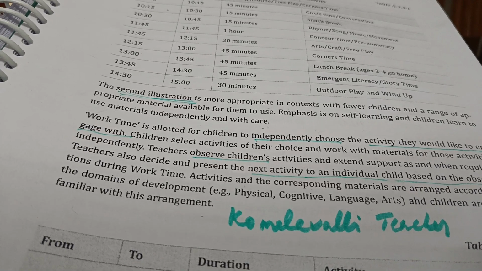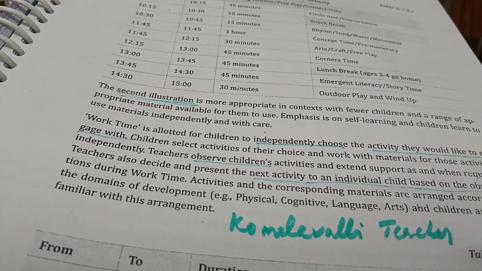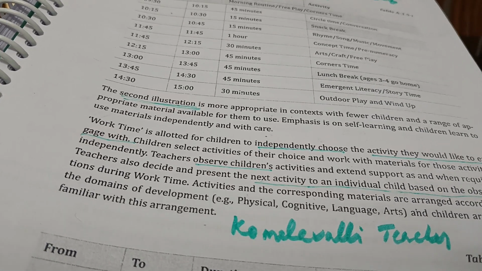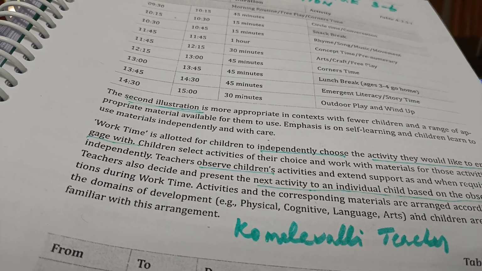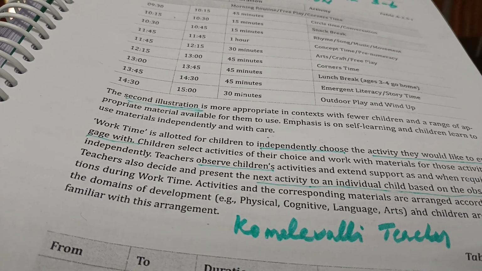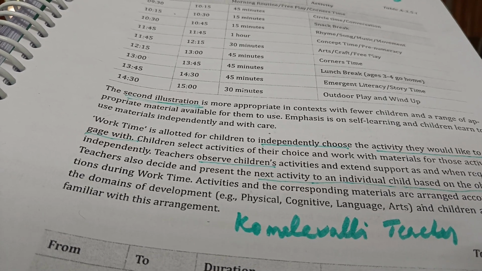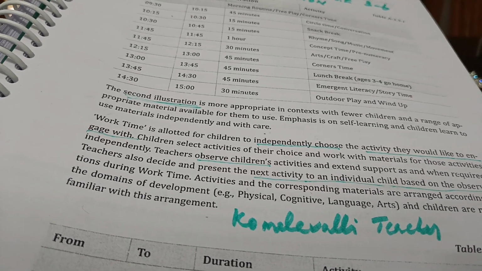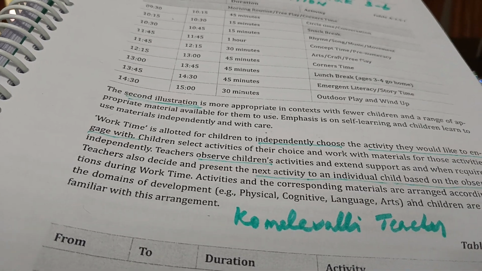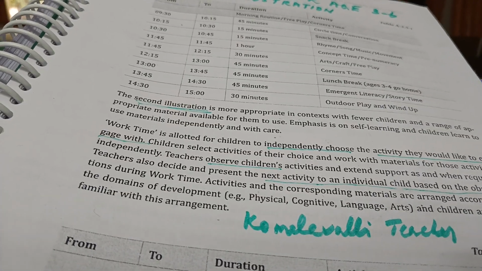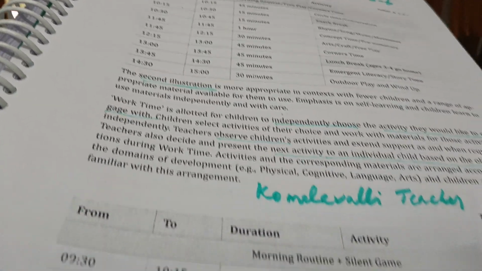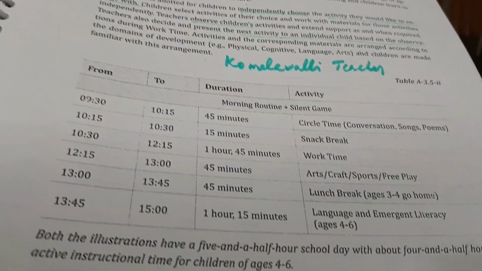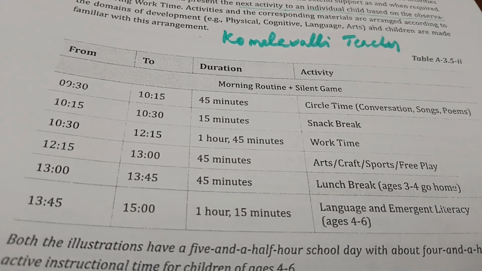So, based on the observation during work time, this is work time. We are allowing them to independently choose the activities they would like to engage in. Activities and corresponding materials are arranged according to the domains of development: physical, cognitive, language, arts. And children are made familiar with this arrangement. Yes, there comes the second illustration.